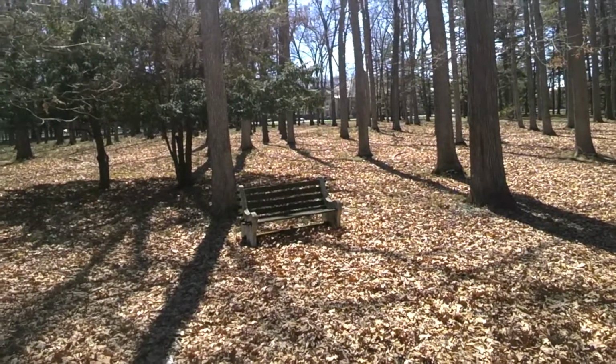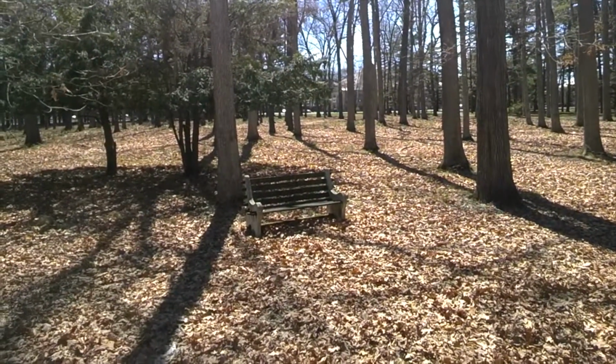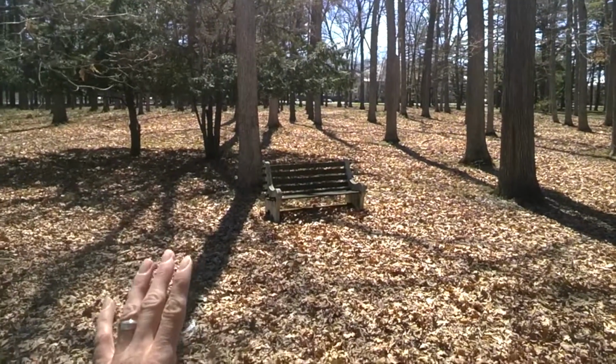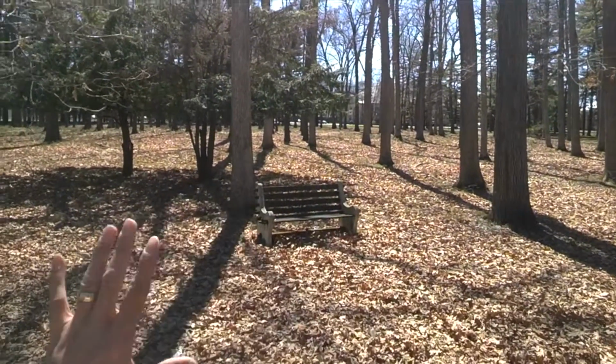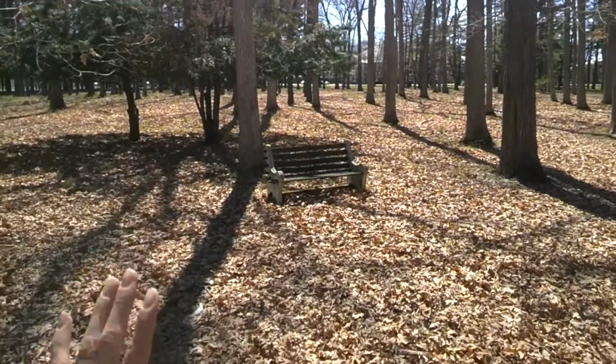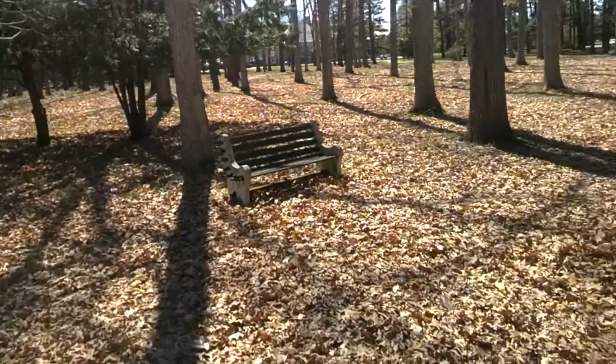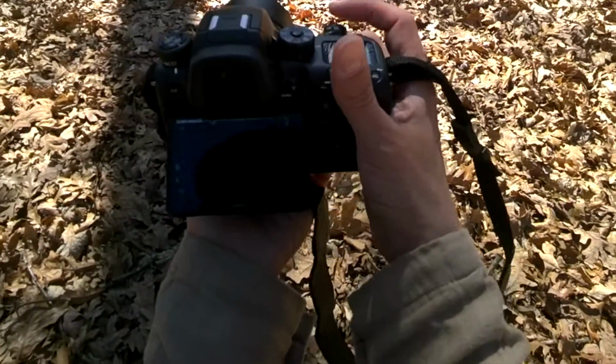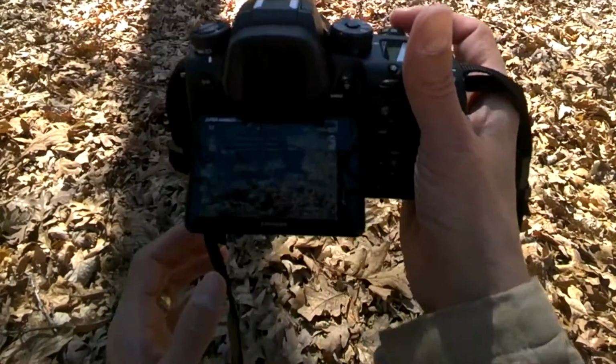And I'm going to basically get as much of the bench in focus as possible, and then I'm going to try to blur everything else out, create a nice soft bokeh. So let's take a look here, what we've got on our camera. I'm not sure if you can see it. There we are. On our camera, let's get a little closer.